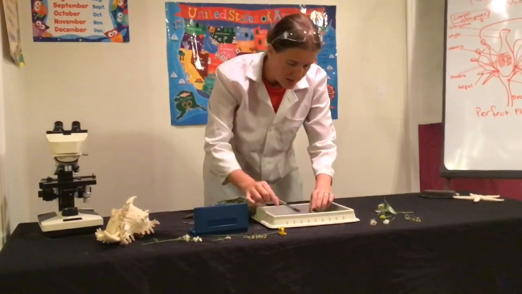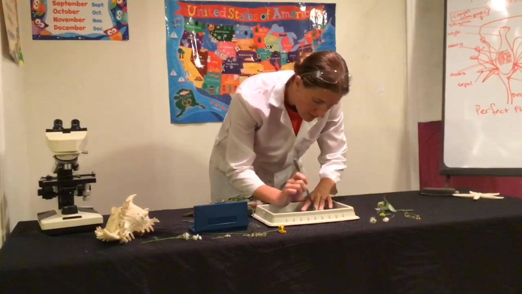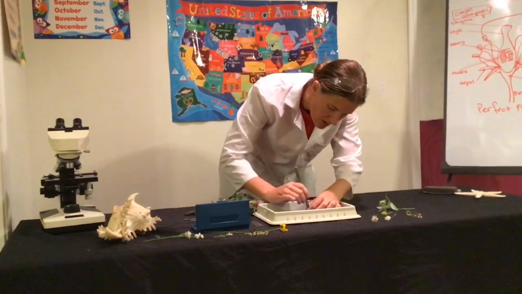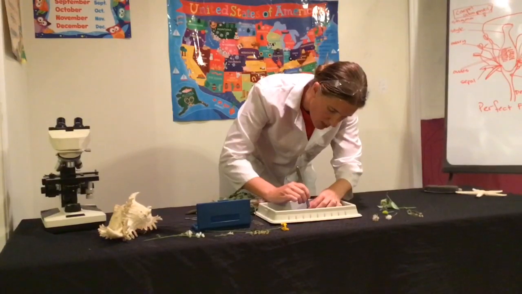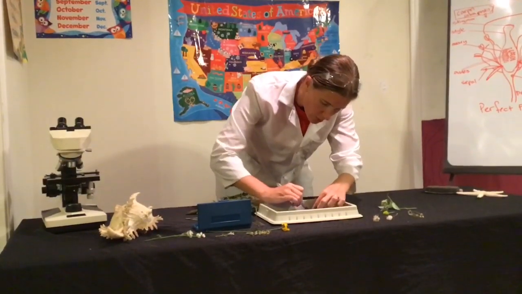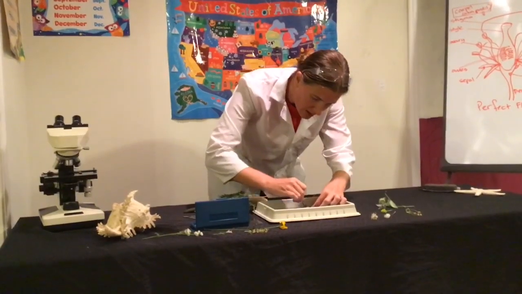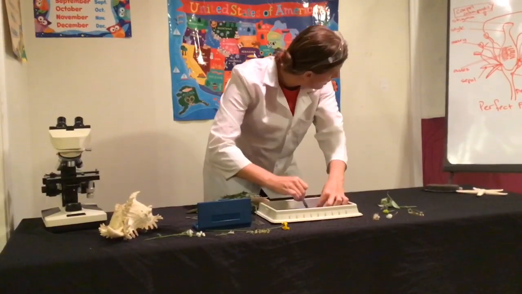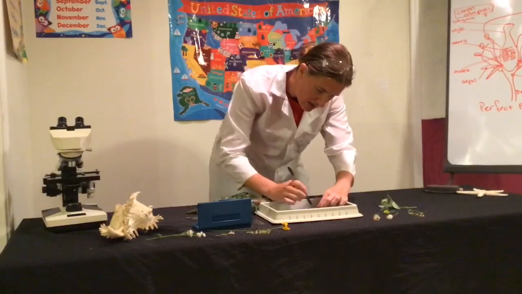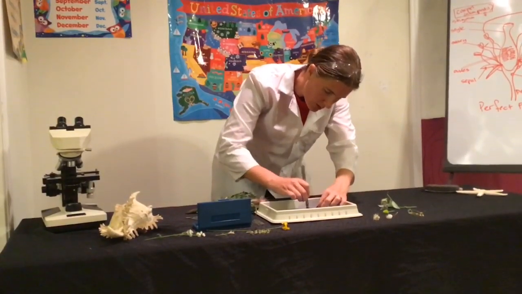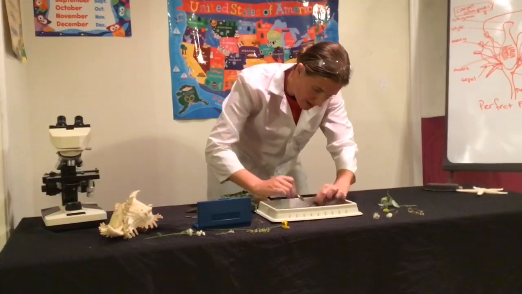I'm going to open this up. I'm going to be careful with a knife. You can use sharp scissors or a knife. I prefer scalpels just because I'm a little more comfortable with using them. A little more accurate for me. I'm going to cut right down into that pedicel, which is that supporting structure of the flower. Cut right through the center.